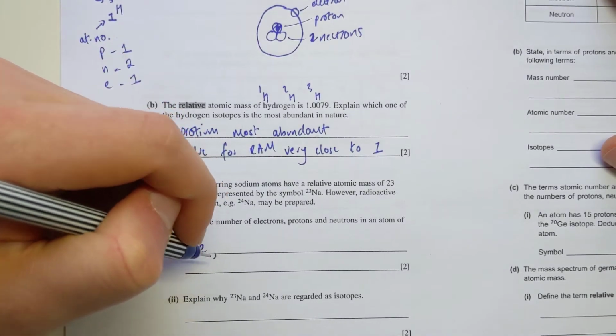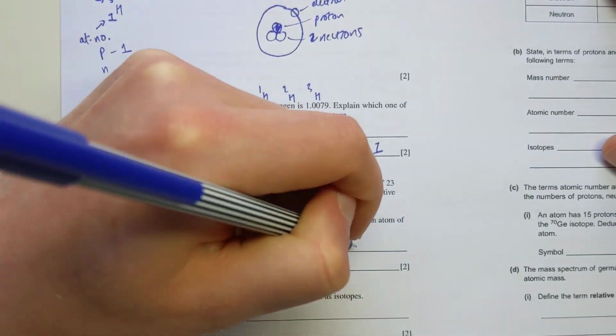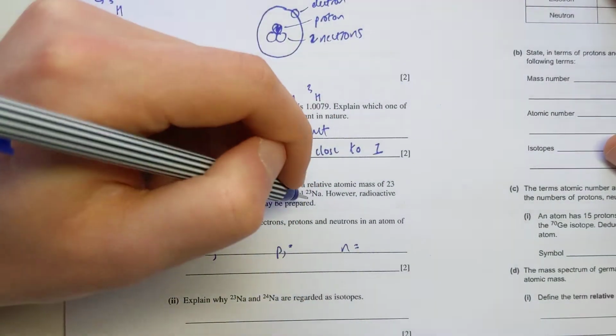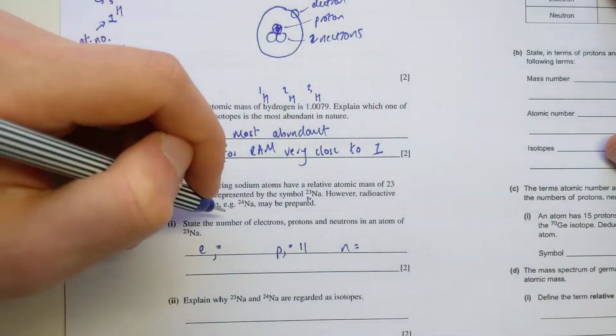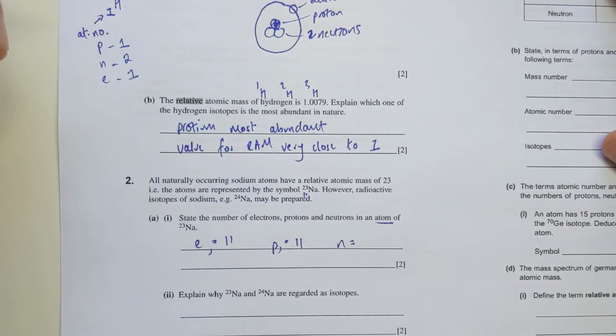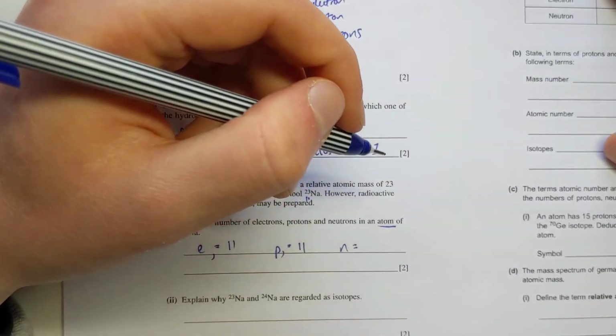So again, that's just like a GCSE style question. So electrons, protons, and neutrons. We have to use the periodic table. Sodium in the periodic table has an atomic number of 11, therefore must have 11 protons. Assuming it's an atom, which can't be charged, has to be neutral, therefore must have 11 electrons as well. Neutrons is just the mass number minus the atomic number, 23 minus 11 is 12.